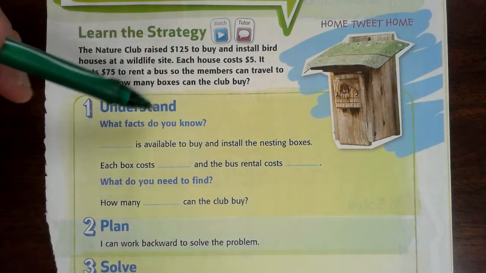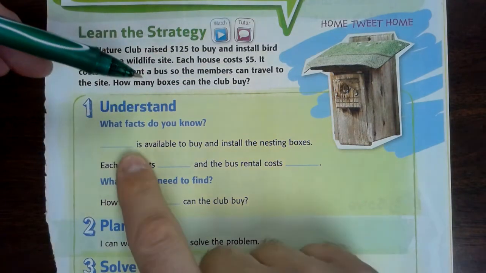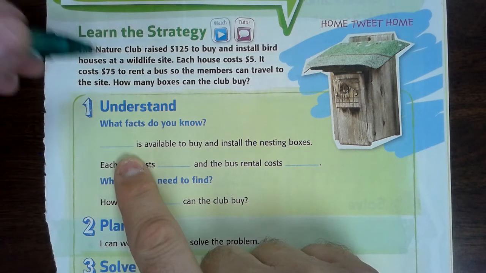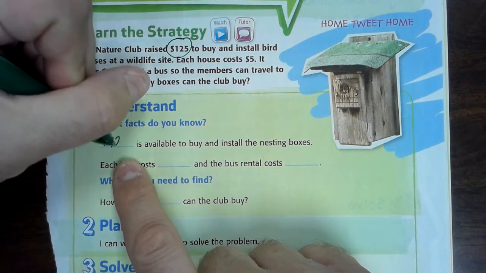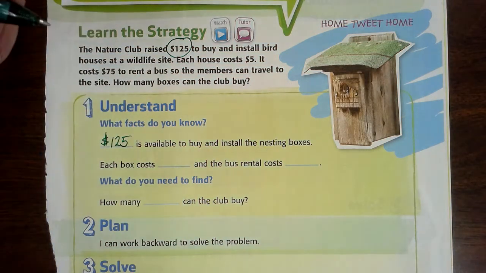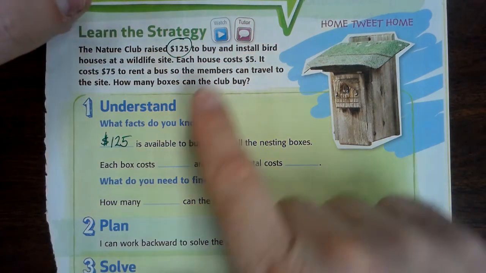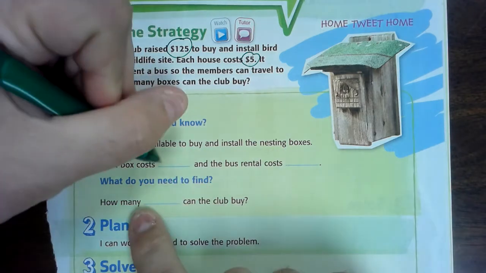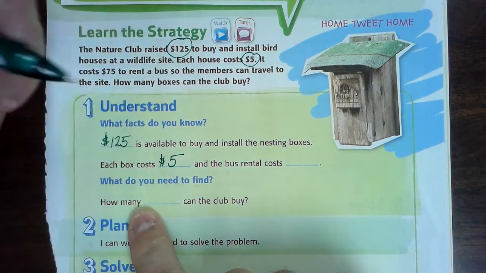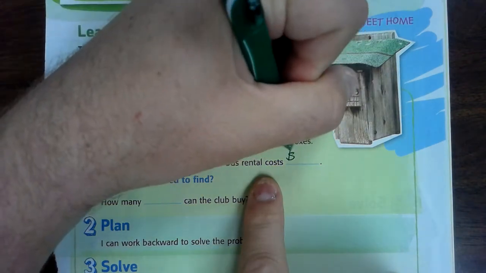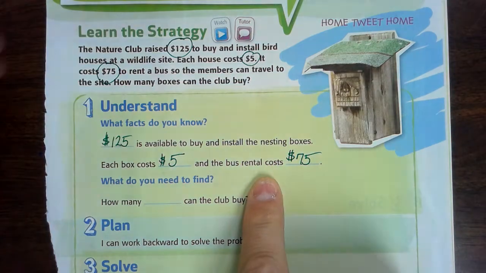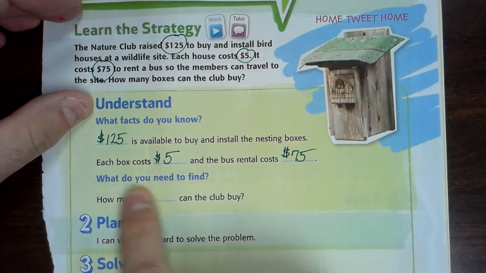All right. So what facts do you know? We know how much is available. They raised $125, right? So that's what's available. $125 is available to buy and install the nesting boxes. We also know that each house costs $5. And we know the bus rental costs $75. Okay, we know those facts right there.